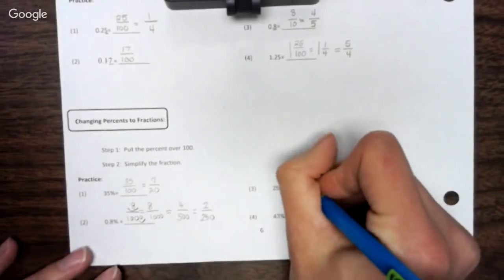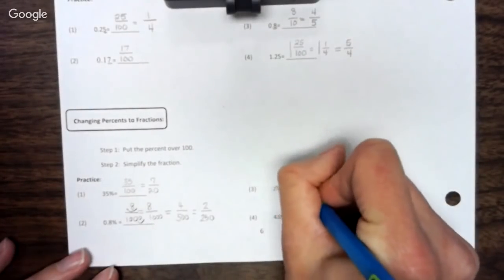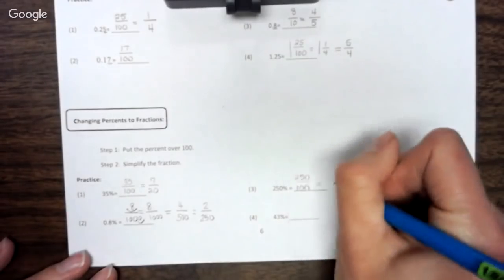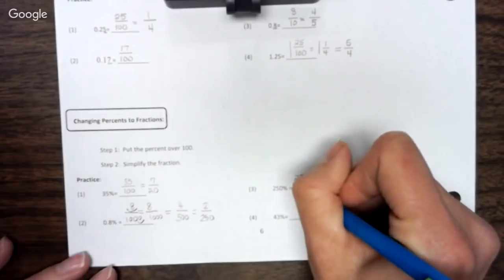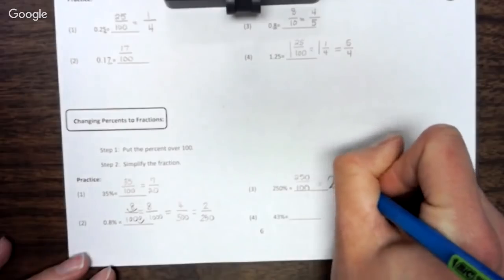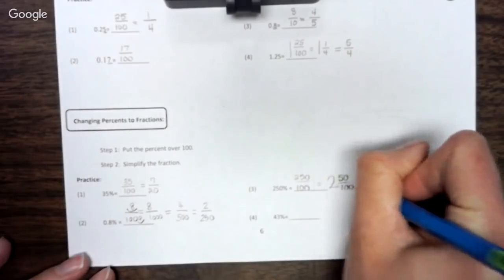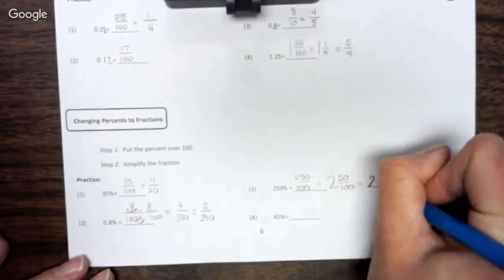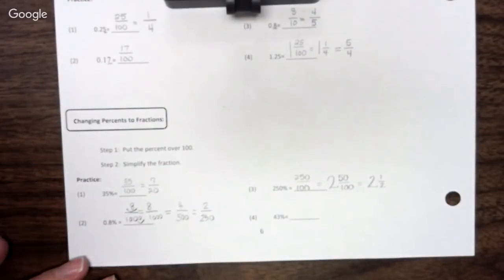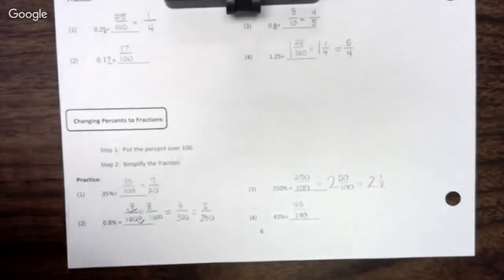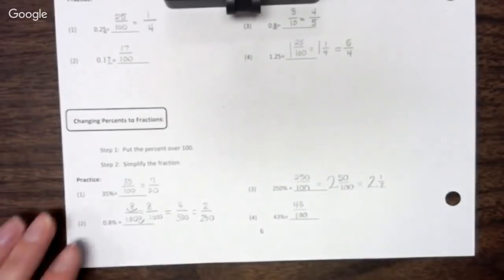All right, 250% would be 250 over 100. Now, this is an improper fraction, so we can make it a mixed number. 100 goes into 250 twice with 50 left over. Now that reduces. 50 over 100 is 1/2. Last one, 43% is 43 over 100. That does not reduce, so that is your final answer.